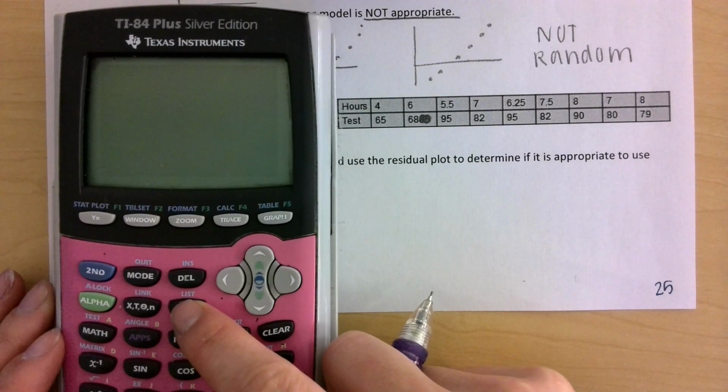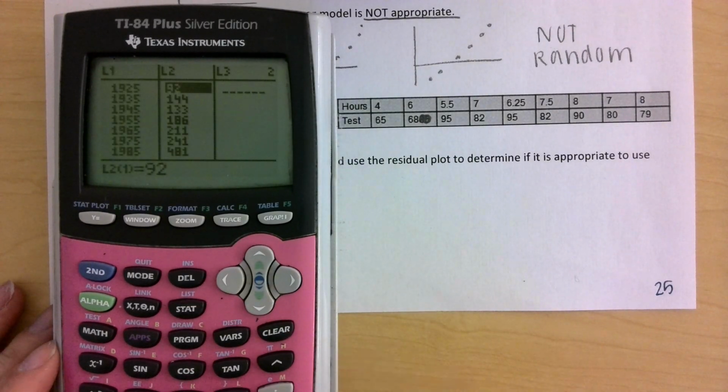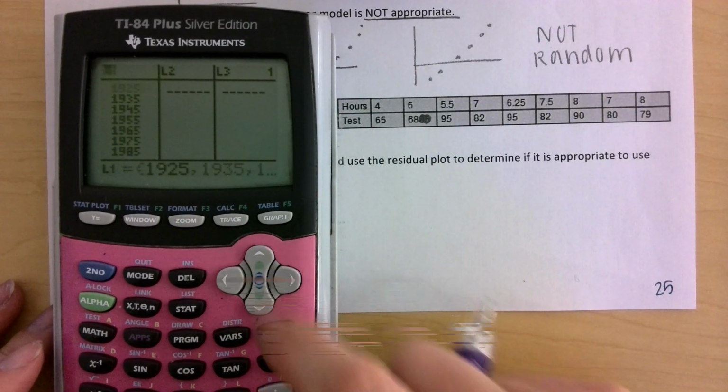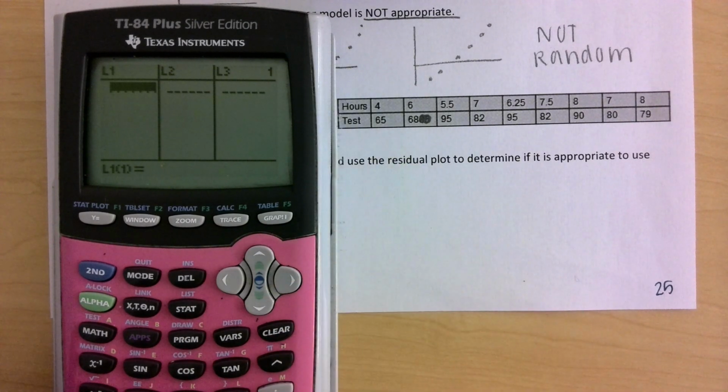So I'm going to go to Stat, Edit. I'm clearing out this other data and typing in the new data.